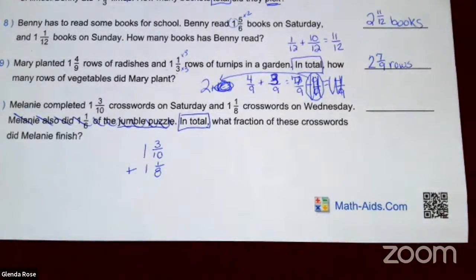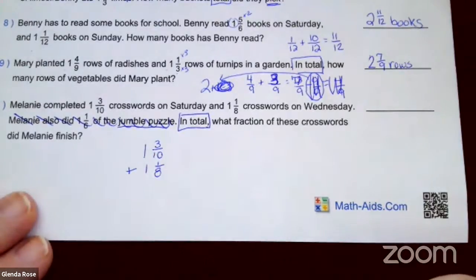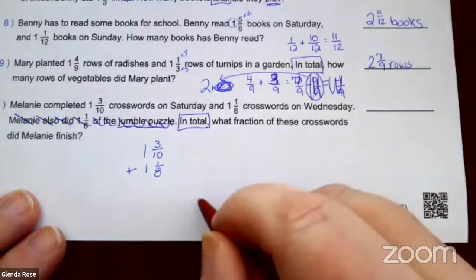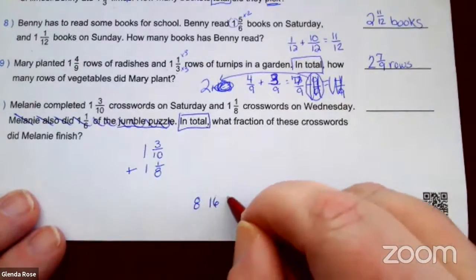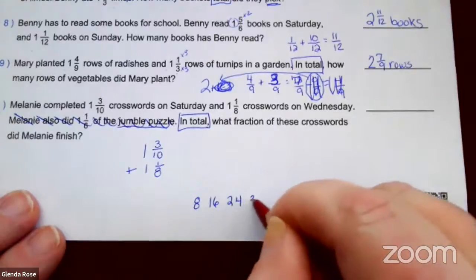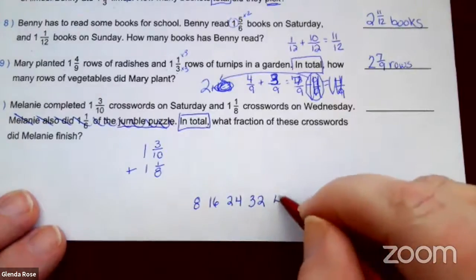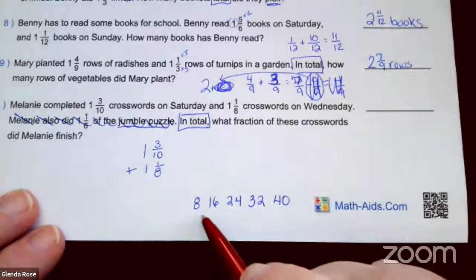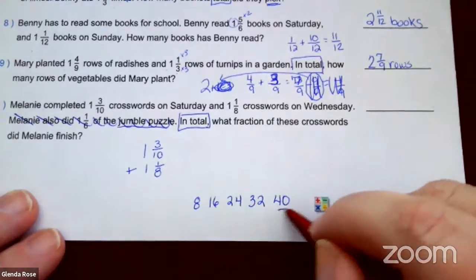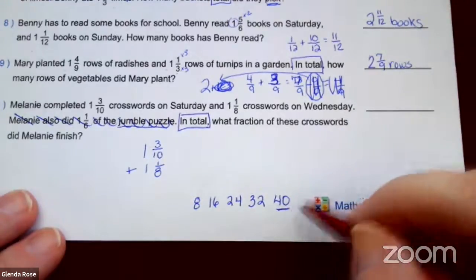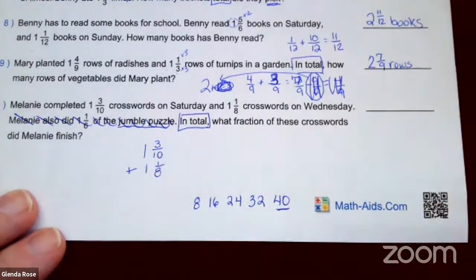Okay. So the common denominator for 10 and 8, if you don't know, you're going to go and do your multiples of 8, and 8 plus 8 is 16, plus 8 is 24, plus 8 is 32, plus 8 is 40. That's what multiplication is. It's just adding 8 plus 8 plus 8 plus 8 plus 8. So here's 40. We know that 40 is a 10, right? 10, 20, 30, 40.